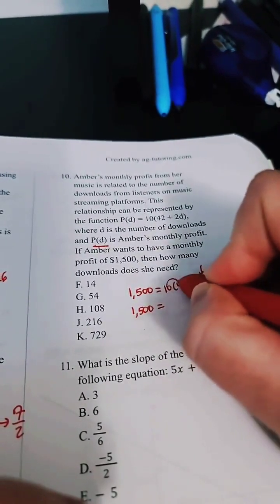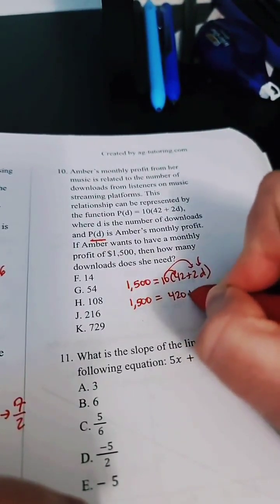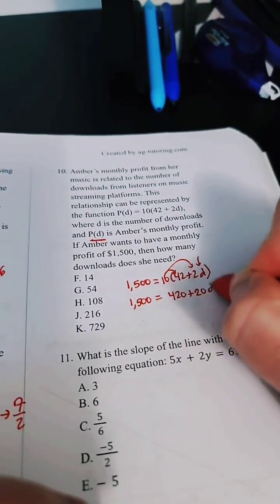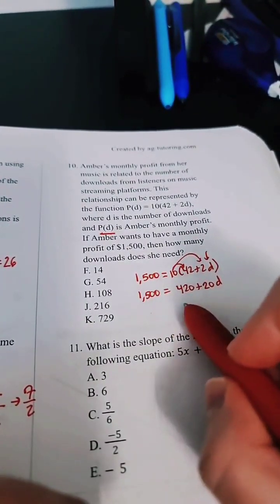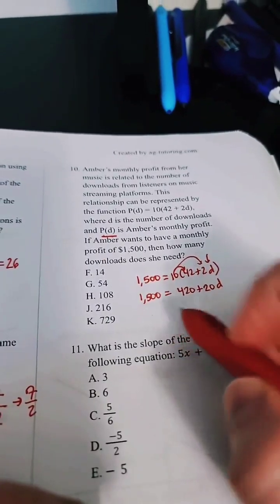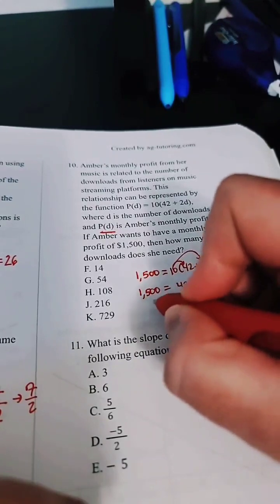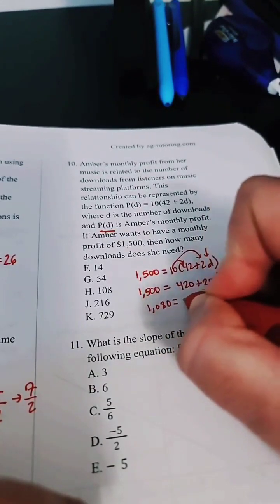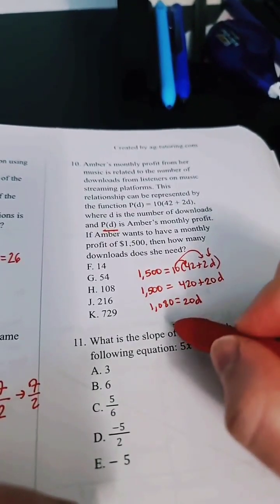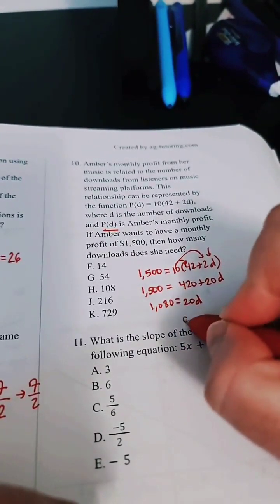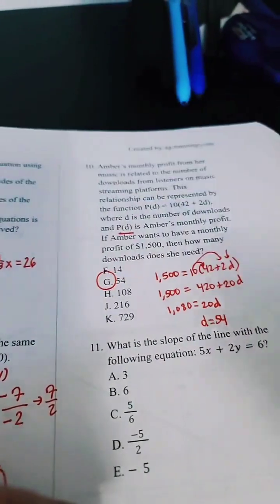I'm going to distribute the 10 to each of the terms inside of my parentheses. So 10 times 42 is 420. 10 times 2D is going to be 20D. And now I'm going to subtract 420 from each side of the equation. So if I subtract 420 from each side of the equation, that's going to give me 1,080, and that's going to equal 20D. So now, to get D by itself, I have to divide by 20 on each side, and that's going to give me that D is equal to 54, so the answer would be G.